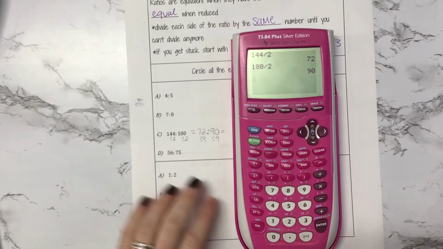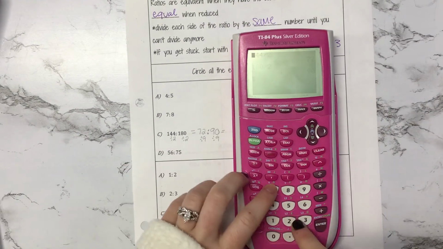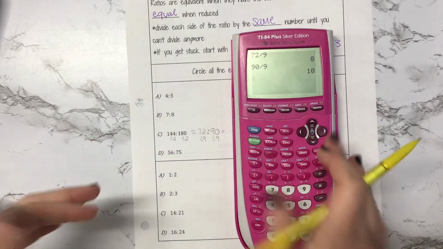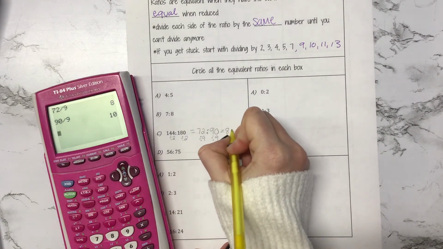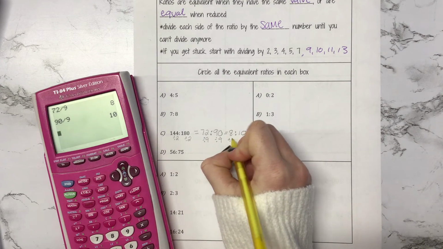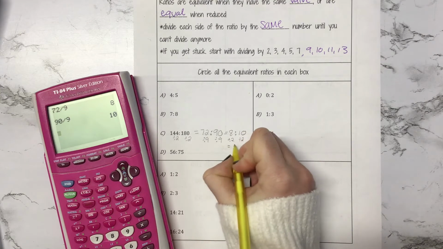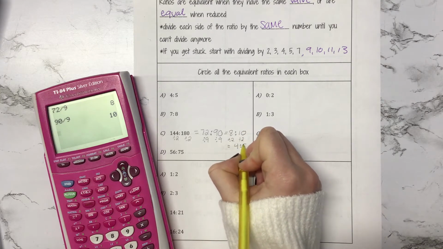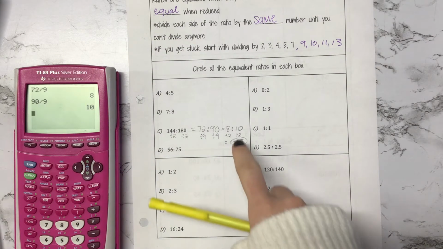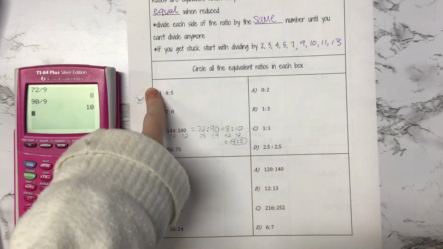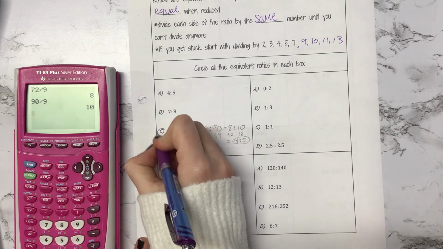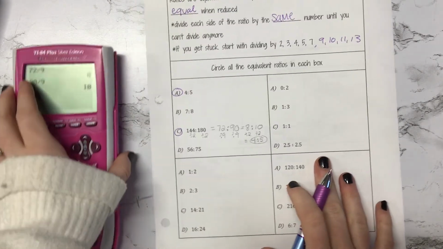Zoom back out for a second. 72 divided by 9 is 8, and 90 divided by 9 is 10. So 8 to 10, and then I see that that is divisible by 2 again. 8 divided by 2 is 4, 10 divided by 2 is 5. Do I see any that look the same as this? Yes, 4 to 5, and 144 to 180 reduces to 4 to 5. Those match, so I'm going to circle them.